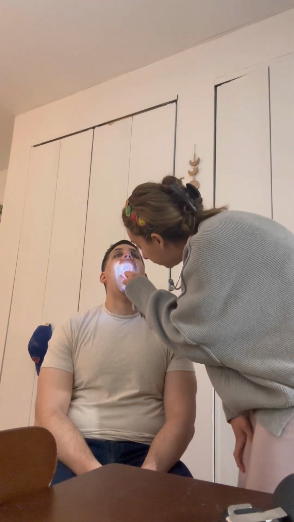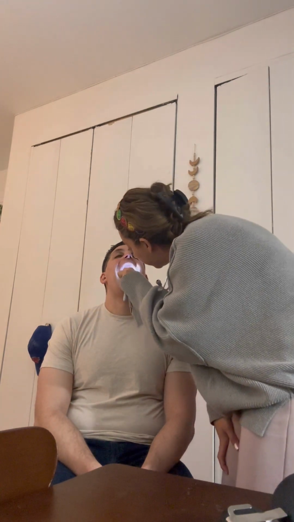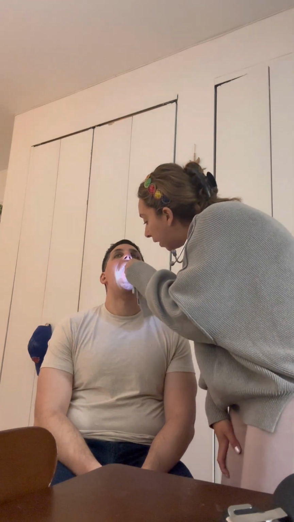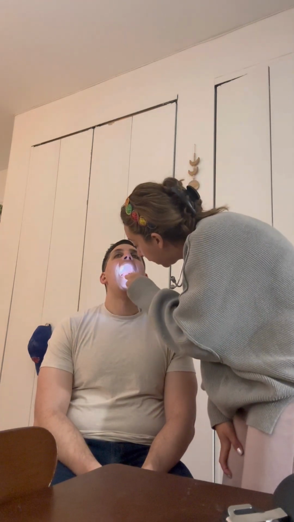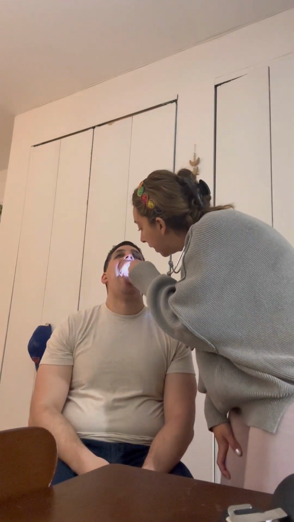Okay, so for the mouth, we're going to be looking inside the mouth at the moment. So Kevin, can you open your mouth? So far, no lesions, no nodules or scales noted. I'm looking under the tongue. The tongue is of normal color. Everything is pink.